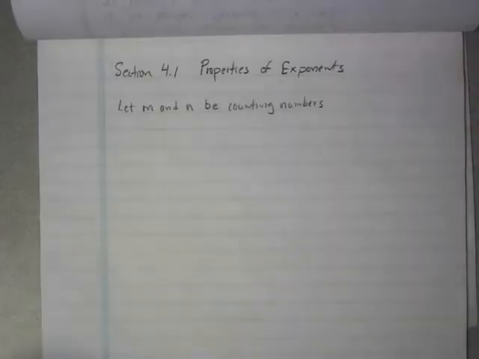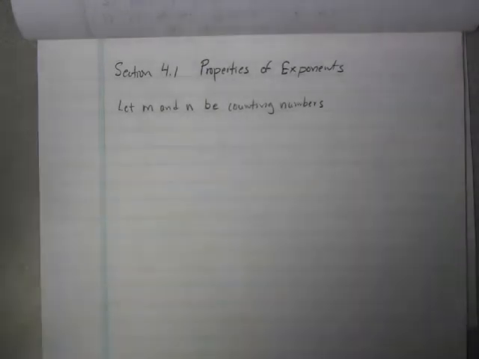The counting numbers are 1, 2, 3, 4, 5. So m and n are those kind of numbers, your favorite kind of numbers. They're positive, they're integers, you like those a lot.